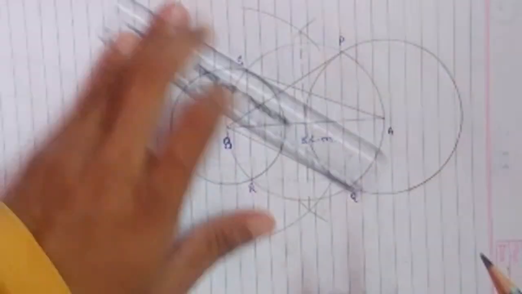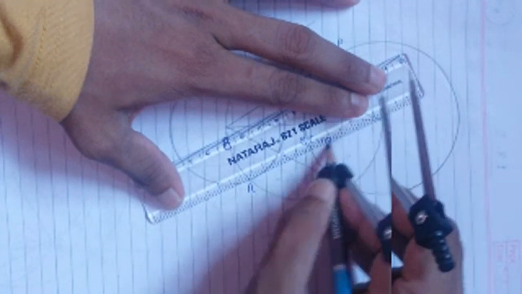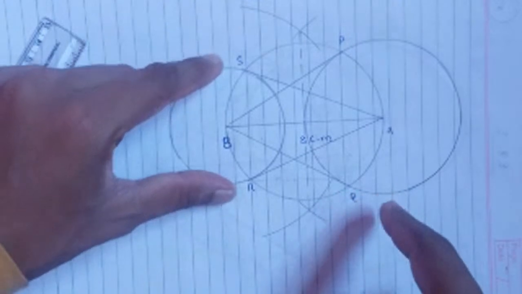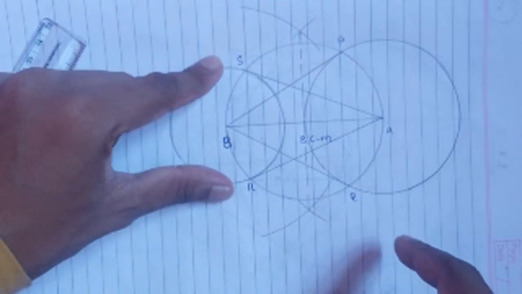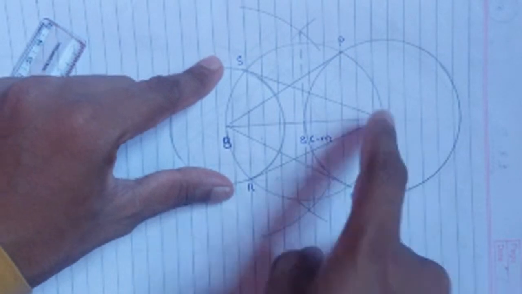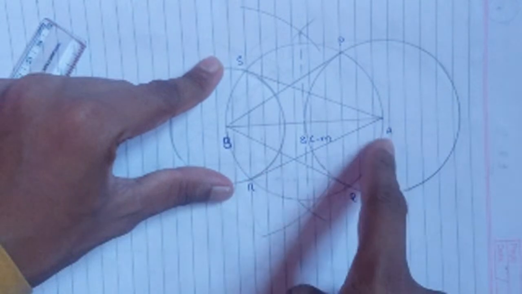I'll draw the tangent. Similarly, I will join point A and R. So for the second circle, that is B as center with radius 3 centimeter, AS and AR are the tangents from an external point A.